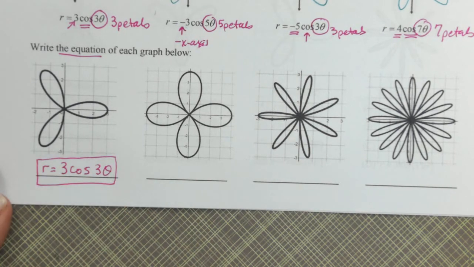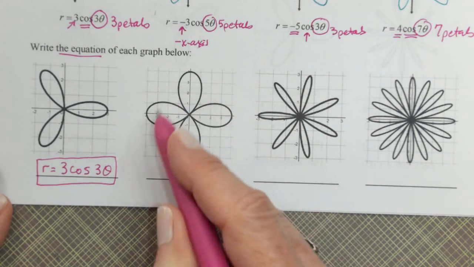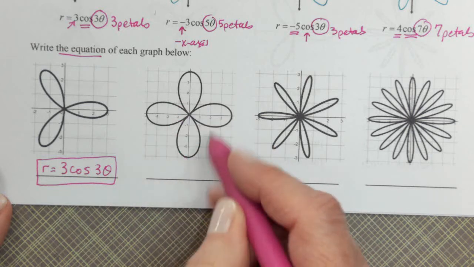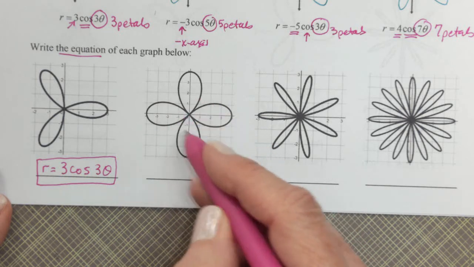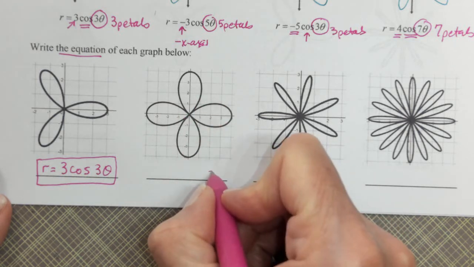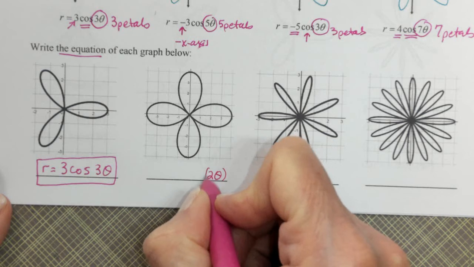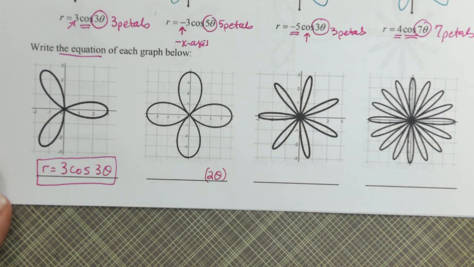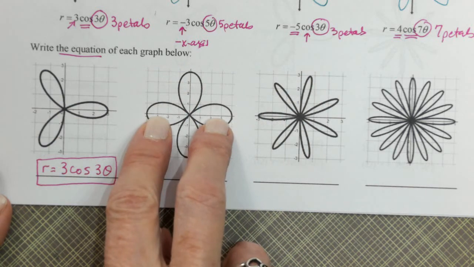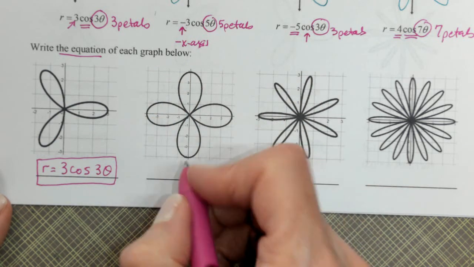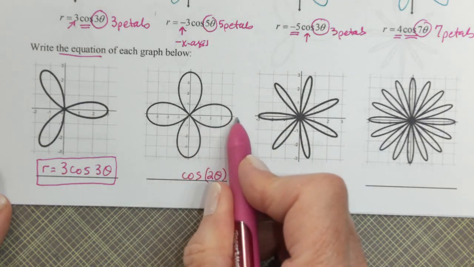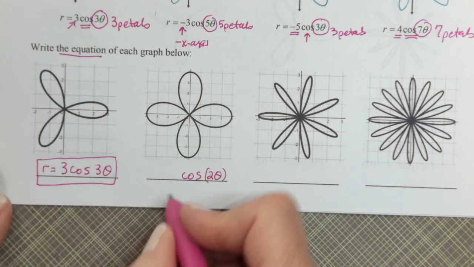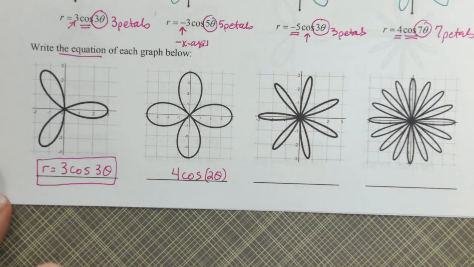Okay? What about this one? Well, it's a flower with 4 petals. So I know I need a 2 theta because 2 will double to 4. Now, petal on the x-axis, so I know it has to be a cosine. Each petal has length 4, so I know there's a 4 out front.